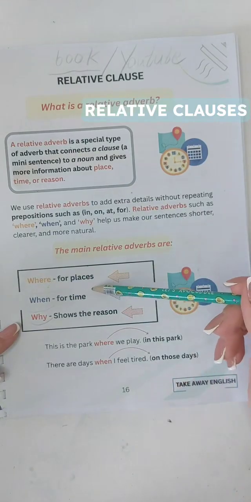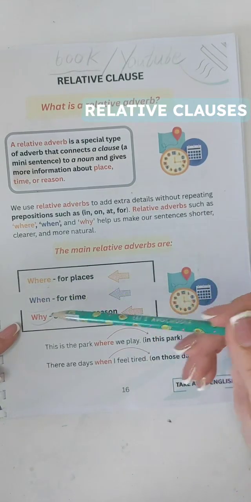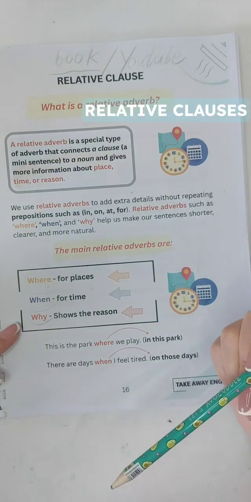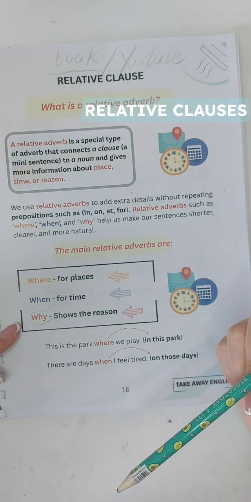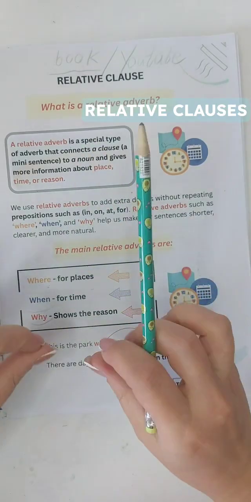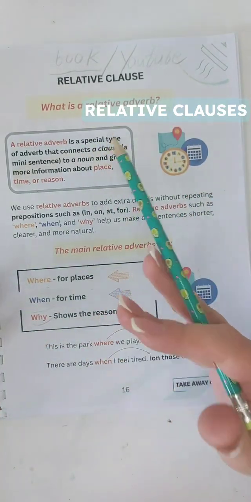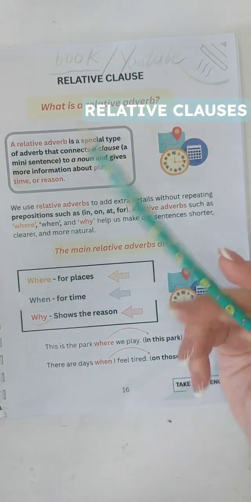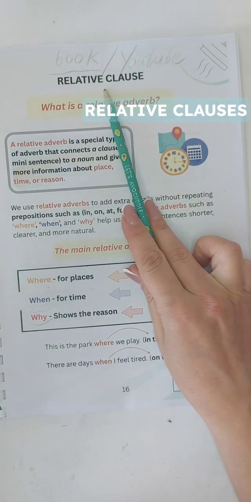Where describes places, when, time, why shows the reason. These words don't function like question words when it comes to relative clauses.